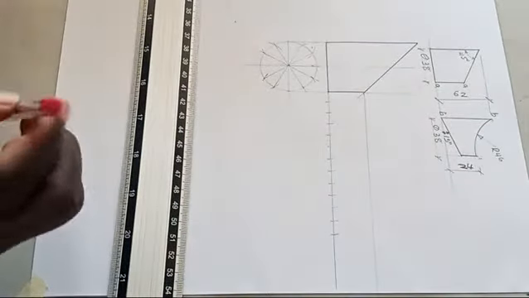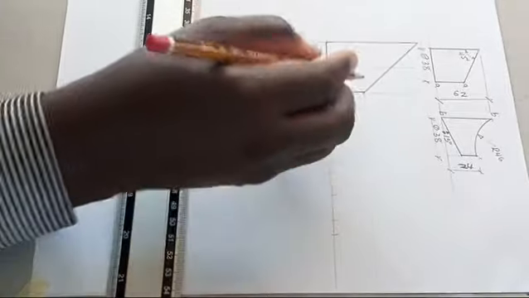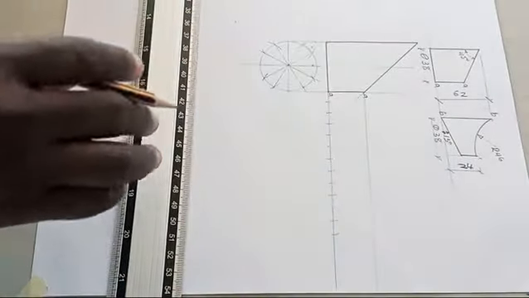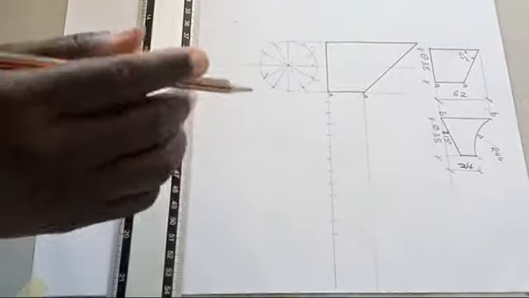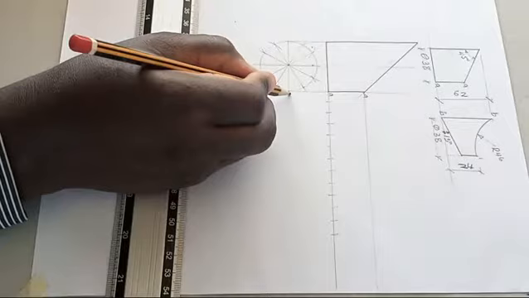So like that. Since we have been told that our seam is here to here, so it is A. So with that, since our seam is along this line, then we'll start our labeling from here.